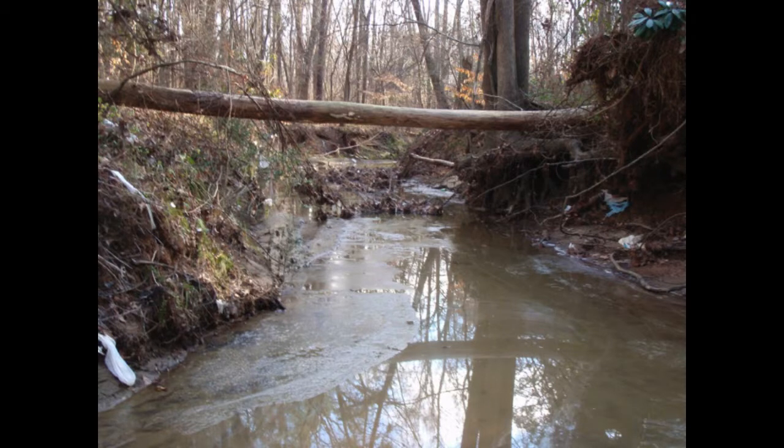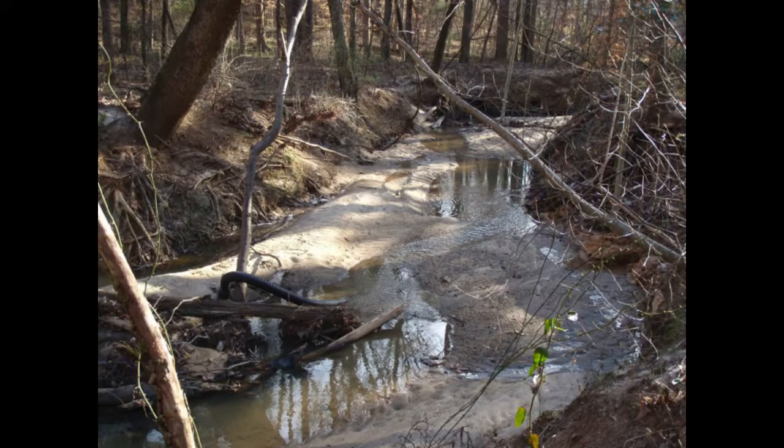This is what the stream looked like before restoration. This is a typical incised channel with toe erosion and bank instability, and the banks slumping into the stream channel in some parts. In other parts, it's an aggrading channel where we have sediment accumulating, being stored within the channel.